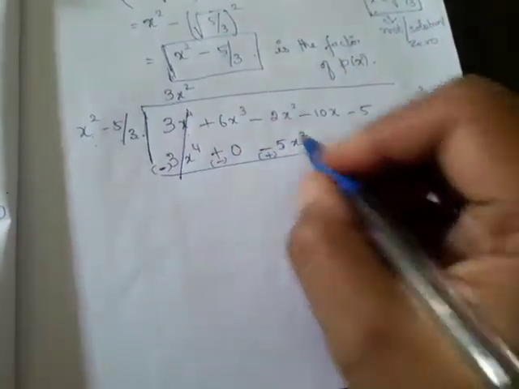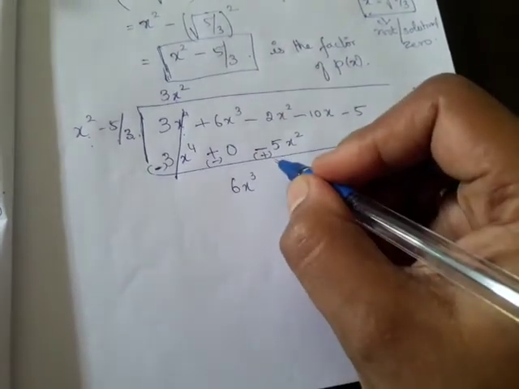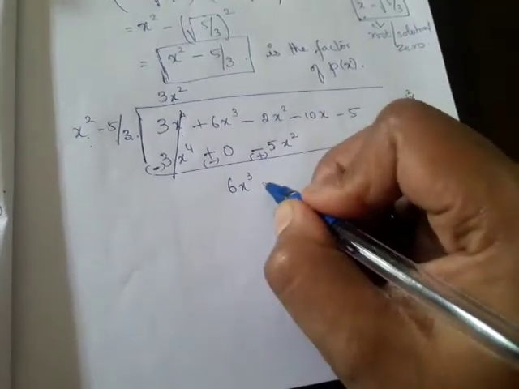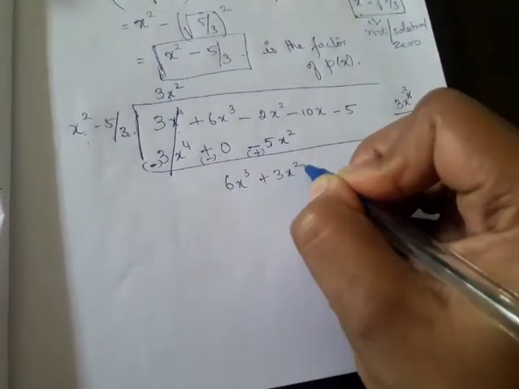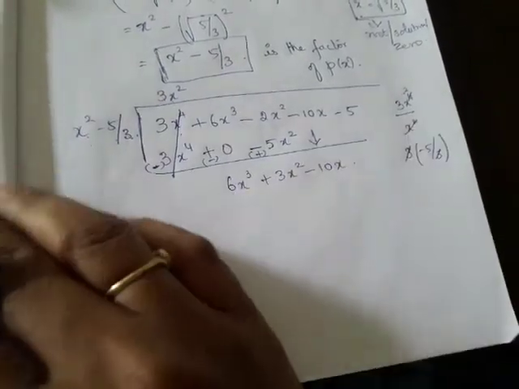These two will get cancelled. So you will get 6x cube. Plus into minus, you have to subtract and put the greater number sign. So plus 5 minus 2, you will get plus 3x square. Now bring down the next term, it is minus 10x, right.